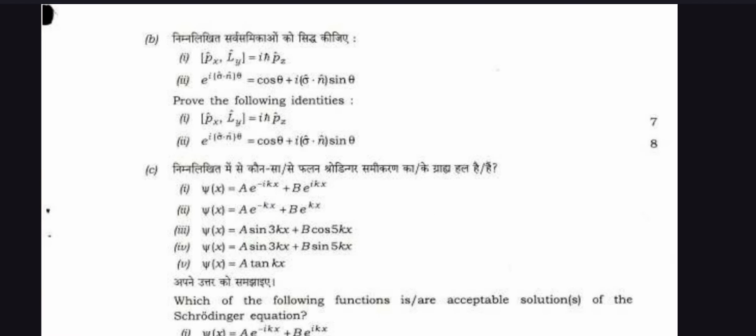And question number b. Prove the identities: p_x L_y = minus iota h cut p_z, and e to the power minus i sigma dot n theta equals cos theta plus iota sigma dot n sin theta. So prove the identities.